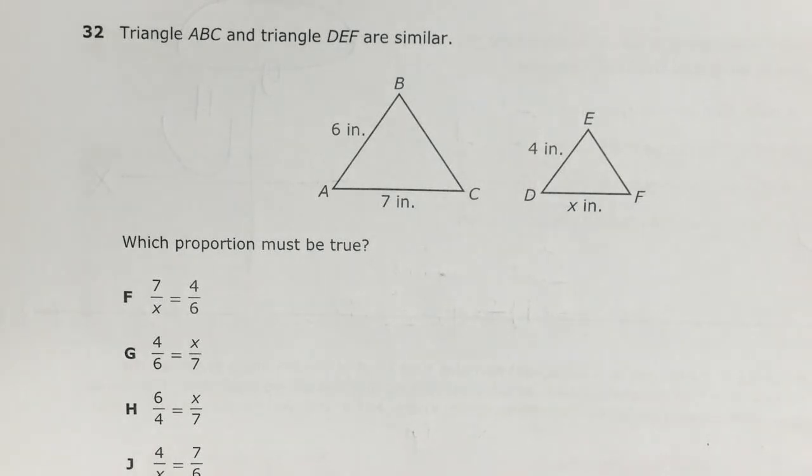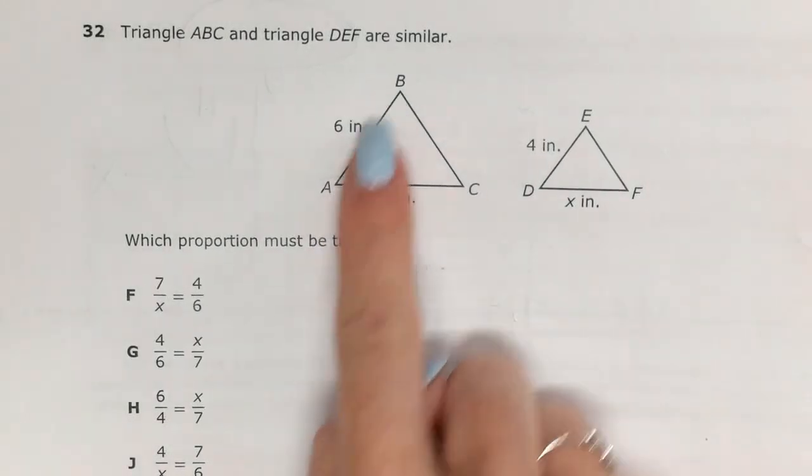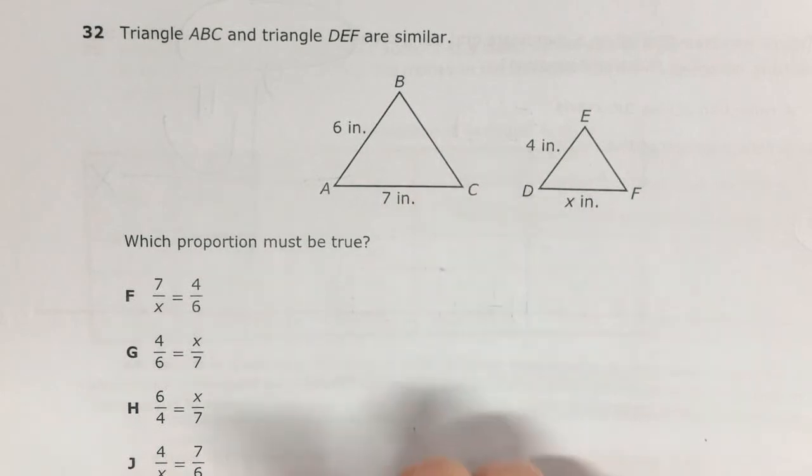Okay, on these, I would highly recommend, unless your STAR test lets you highlight, I know that DMAC did not let you.